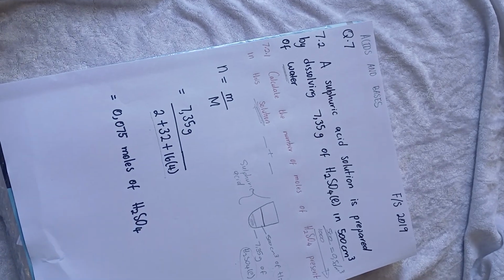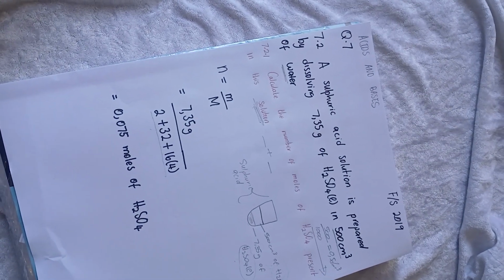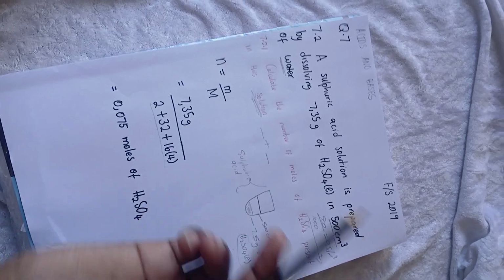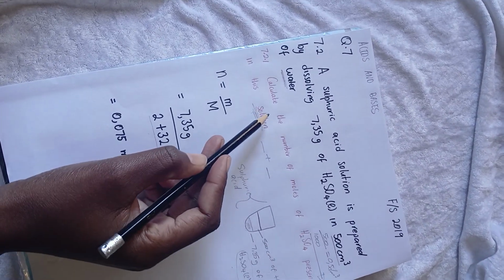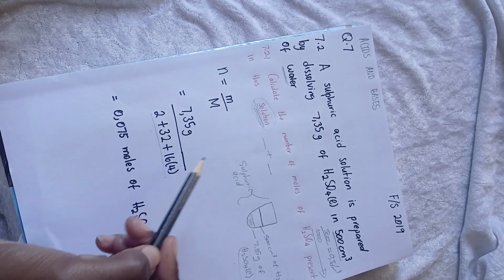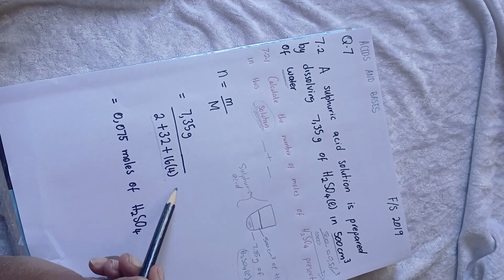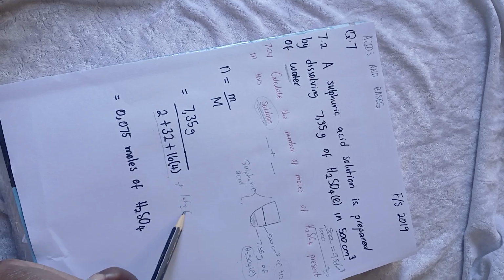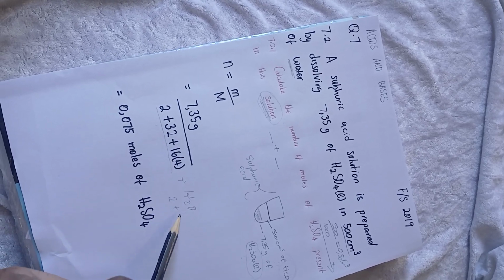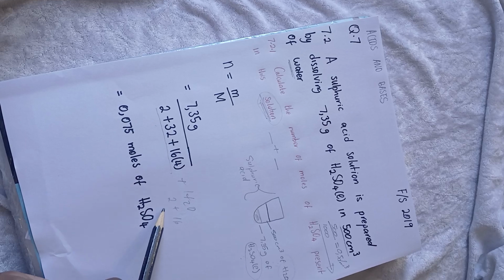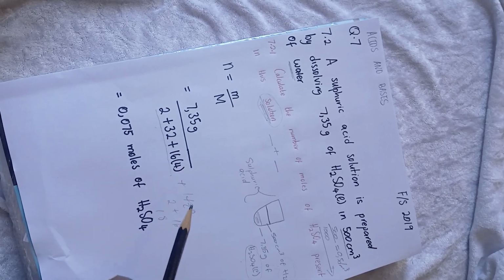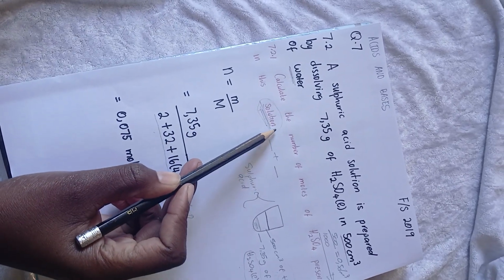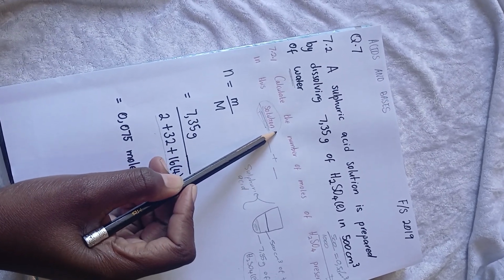Remember, I'm trying to help you understand how to answer the question. Someone might think that for H2SO4 present in this solution, they should add the H2O again, which is 2 plus 16, and they get 18, and they get a different answer because they think we need to involve the solution.